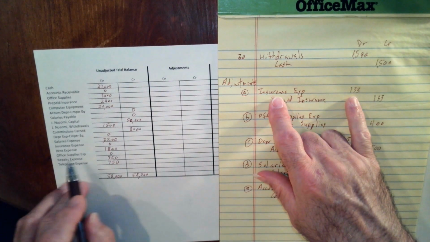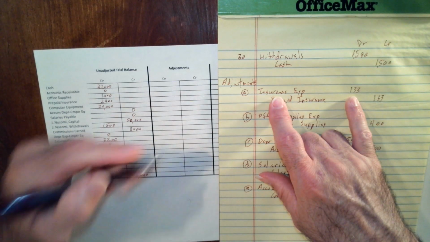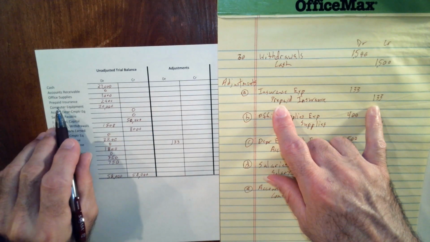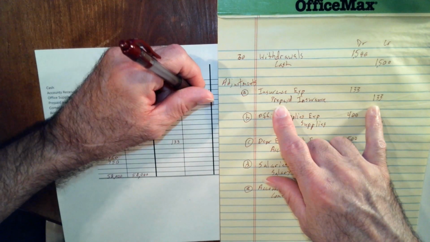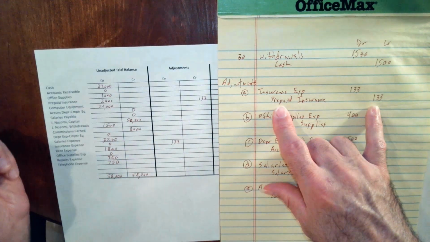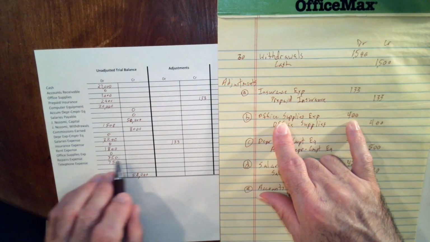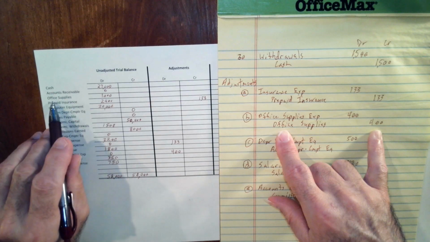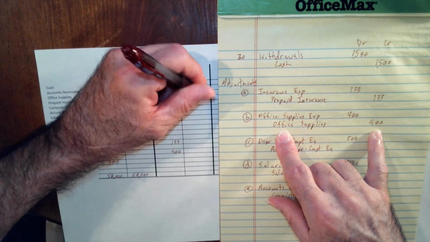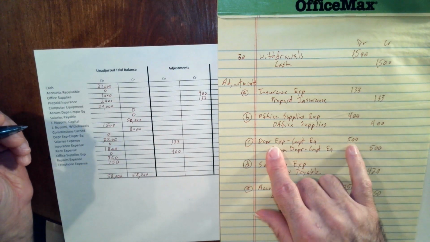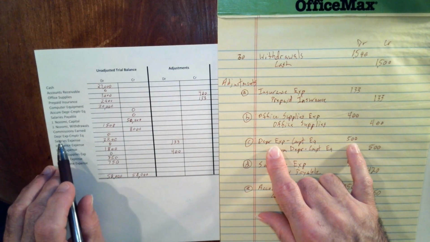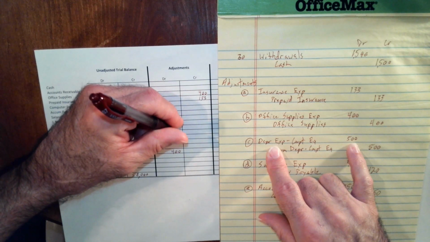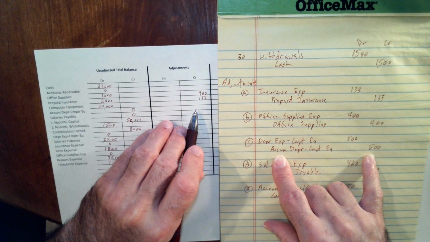So let's start with insurance expense. Here's insurance expense right here, and that was a debit for $133. And then prepaid insurance is right here, and that's a credit, $133. Office supplies expense right here, which is a debit of $400. Office supplies, which is here, is a credit of $400. Depreciation expense, debit, right there, depreciation expense, debit $500, and then accumulated depreciation is going to be a credit for $500.